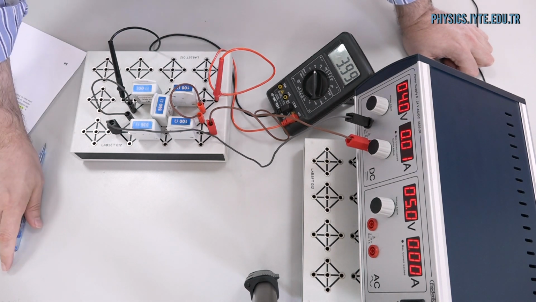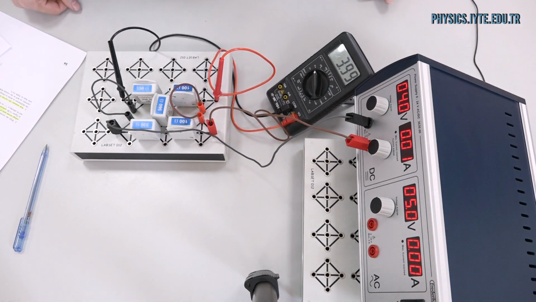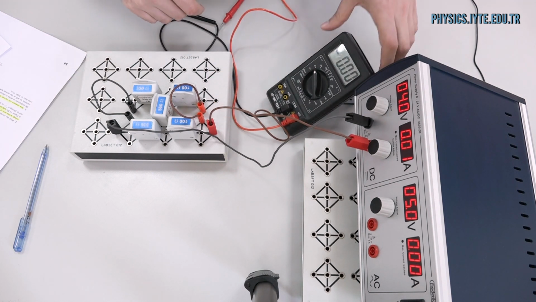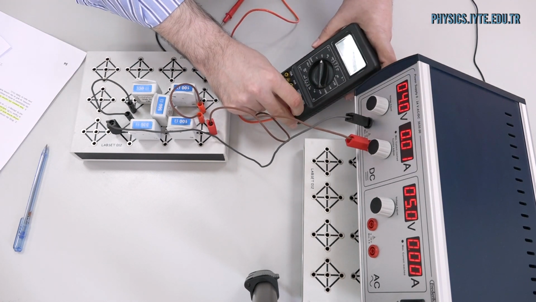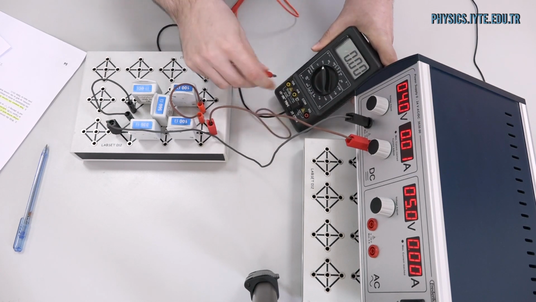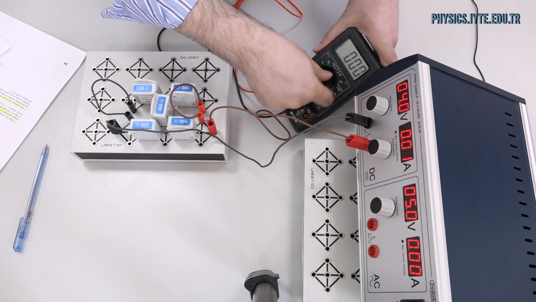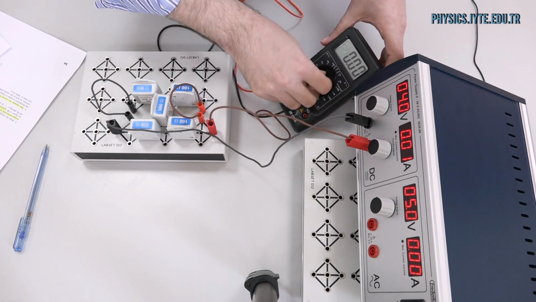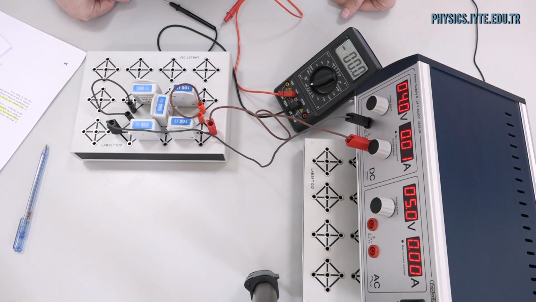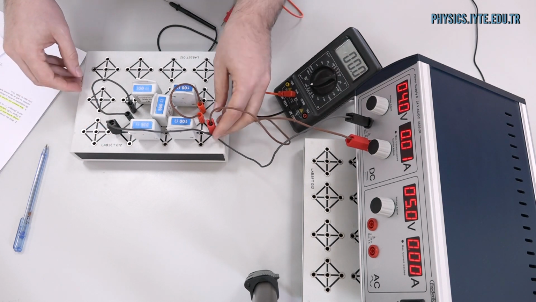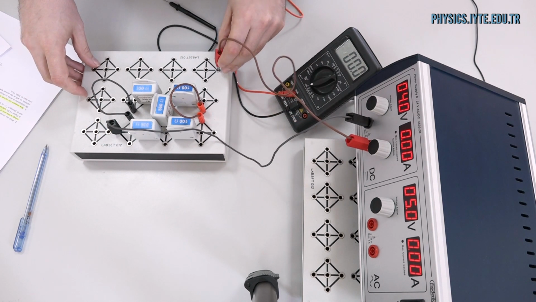And finally, we are going to measure the currents through these resistors. In order to do that, we are going to change the lead arrangement of our multimeter, and we are going to set it to ammeter mode. So first of all, let us measure the total current running through this circuit.